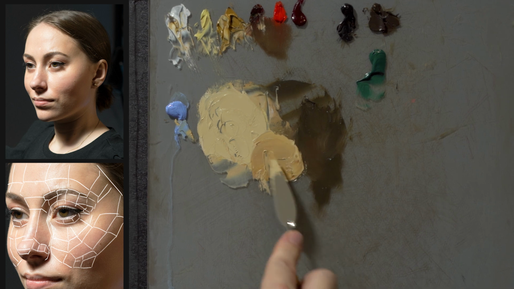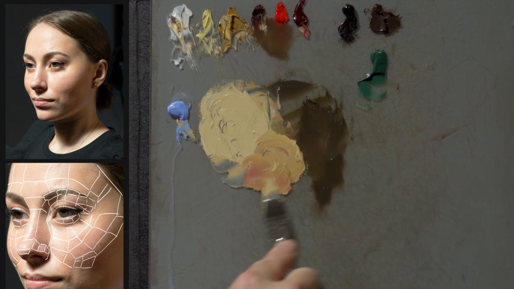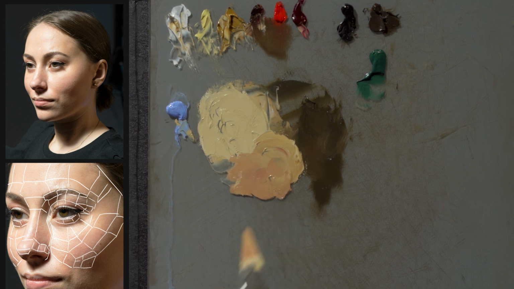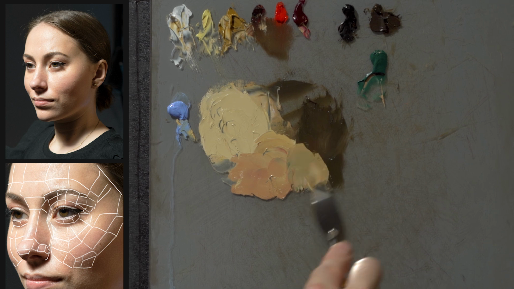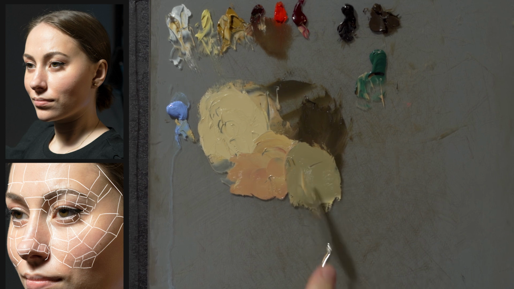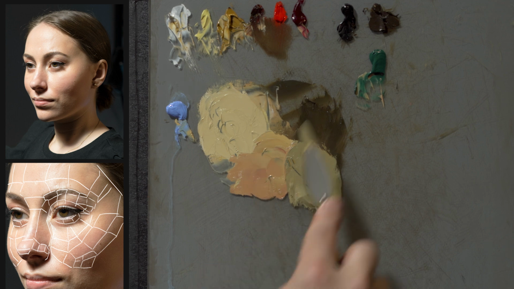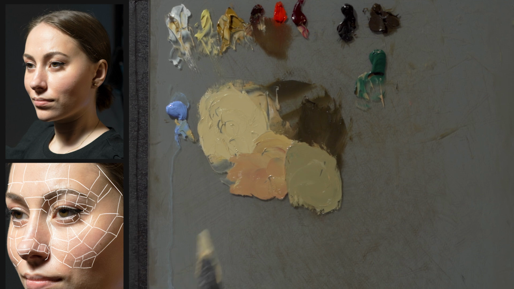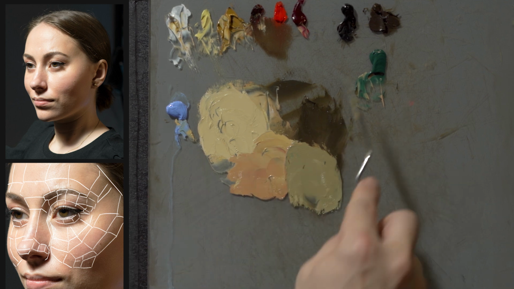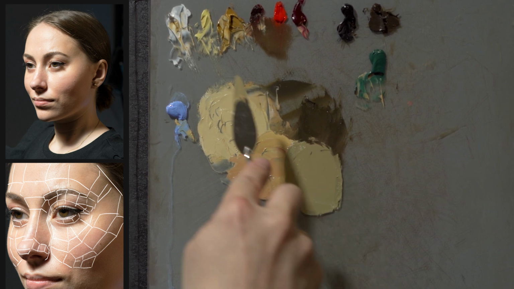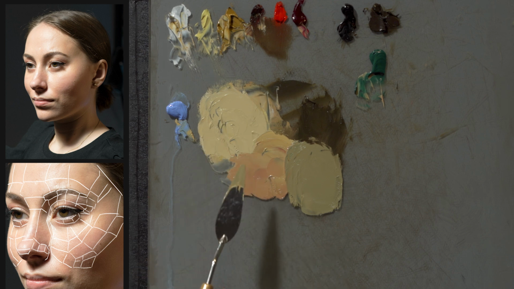I want slightly warmer halftone for the cheekbones and a bit colder halftone for the lower part of the face. So you see, I'm adding alizarin and cadmium into the mixture to change the value, to make it darker and with more red here, and I'm doing the same but with viridian to lower the value and make it colder in this part. So we have light, colder light, warmer halftone, and colder halftone.